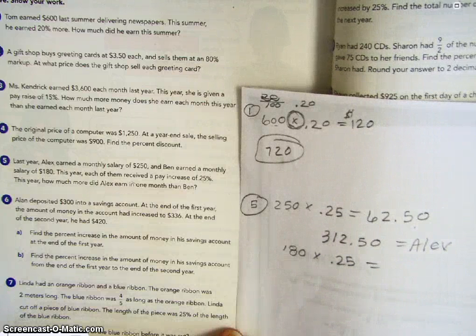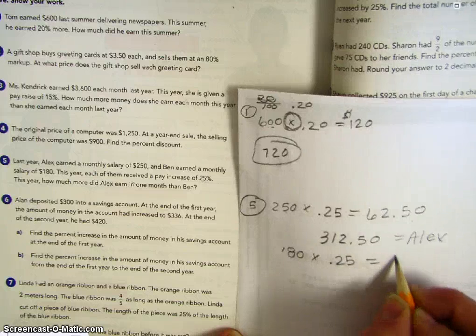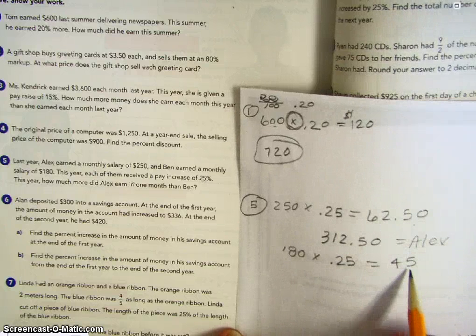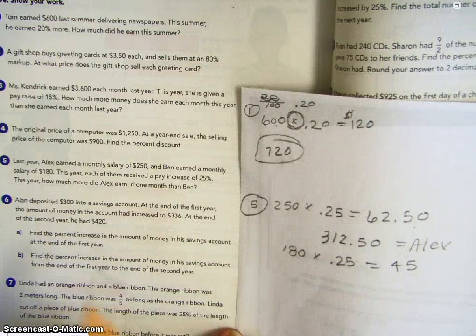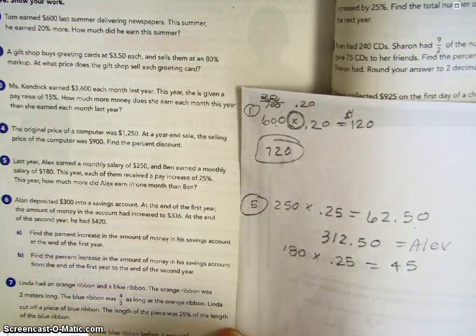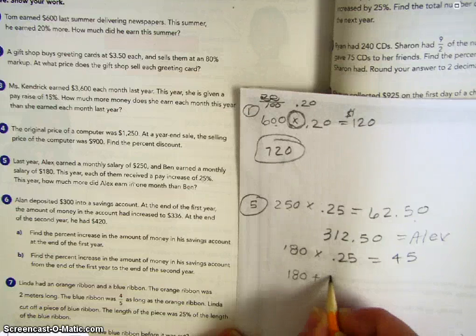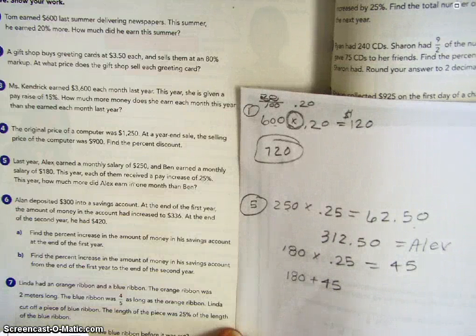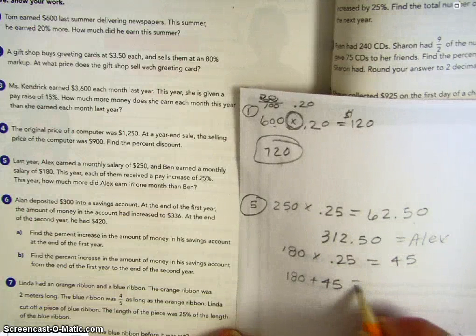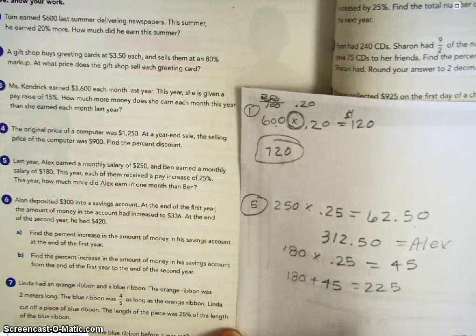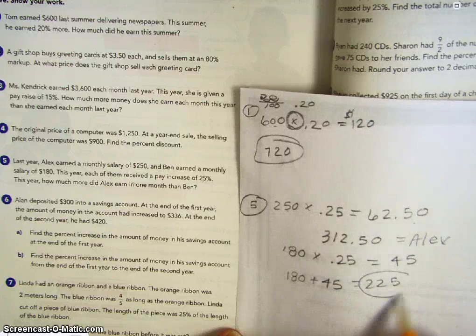Then I put that in my calculator, 180 times 0.25, and it's going to equal 45. Now I need to add that to the 180 that he made. So 180 plus 45 is going to equal 225. So that is how much Ben earned.